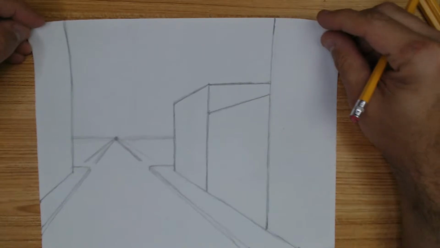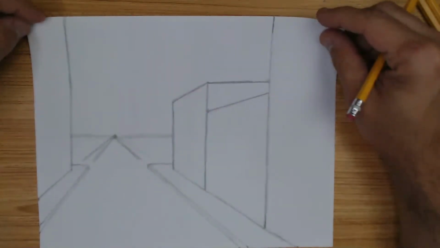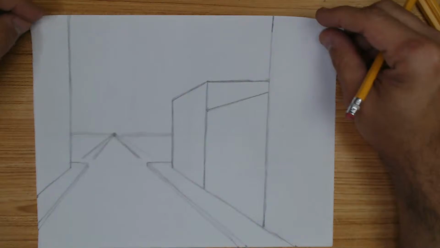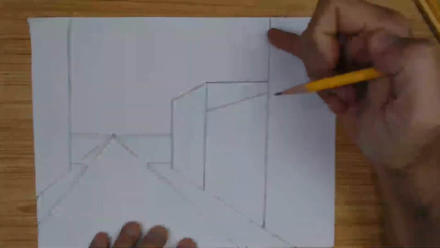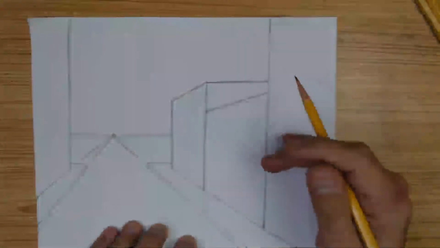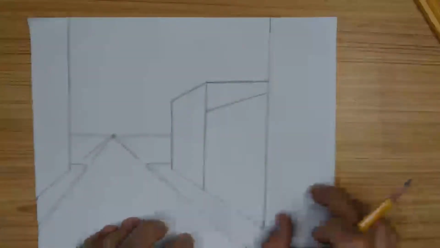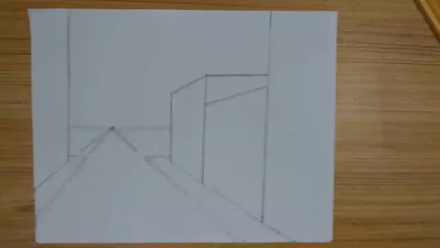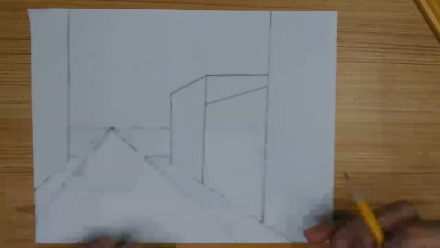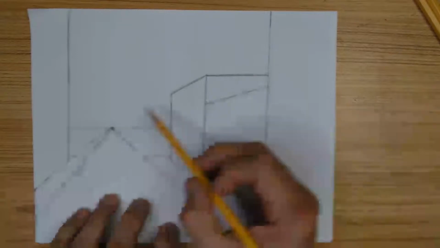I feel like making this building not too tall, so that you can still see a little bit of the roof, okay? But in a metropolitan downtown, a huge city, we're going to have skyscrapers that go higher, but not here. All right, let's do this.